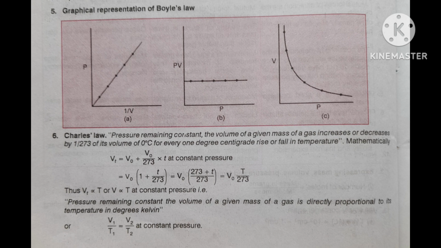At 0 degree centigrade, what was the volume? Keep that in mind. For every 1 degree centigrade rise or fall in temperature, the volume will increase or decrease by 1 upon 273.